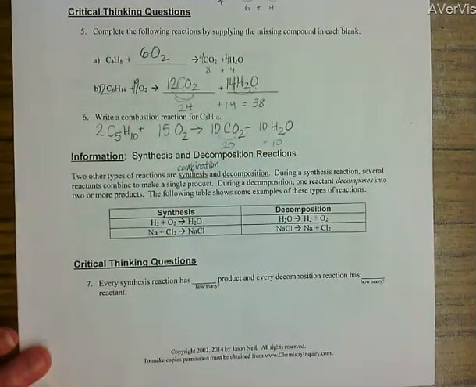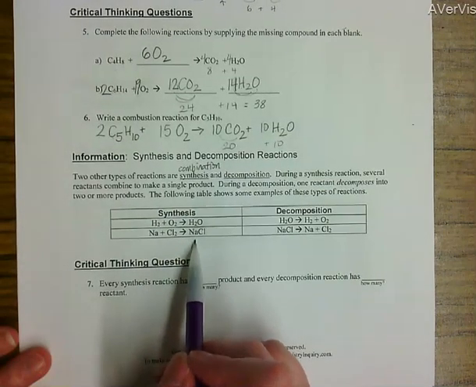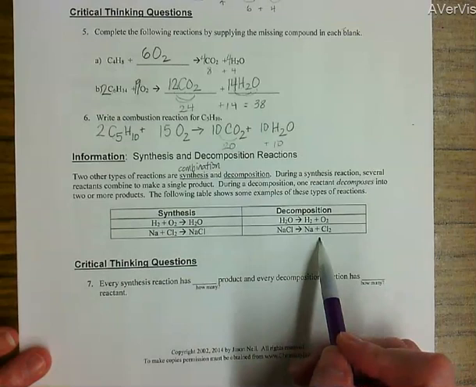During a synthesis reaction, several reactants combine to make a single product. During a decomposition, one reactant decomposes into 2 or more products. The following table shows some examples of these types of reactions. So here we have some synthesis reactions, and over here we have decomposition.